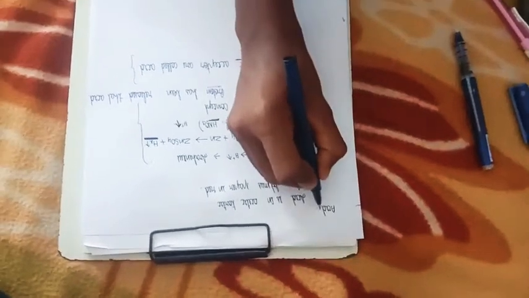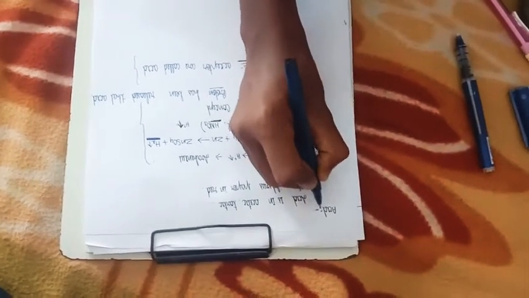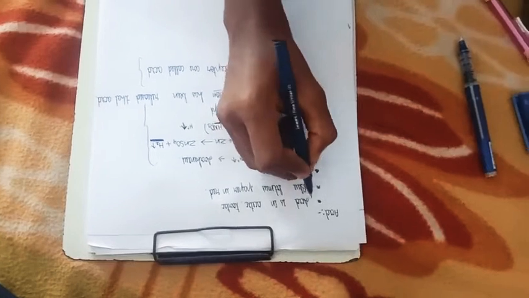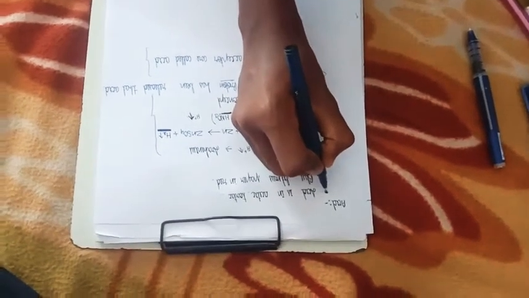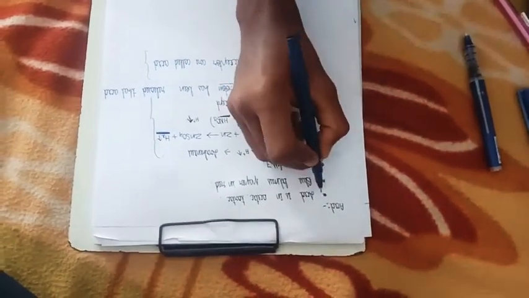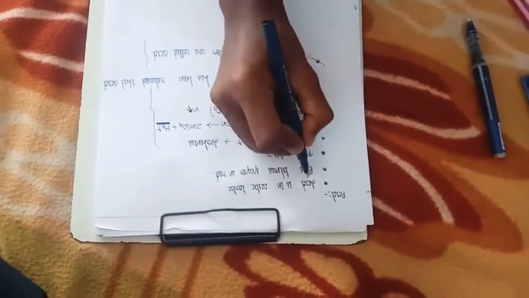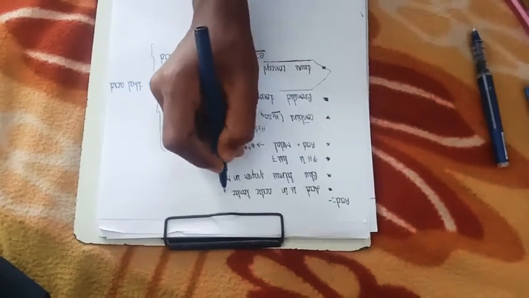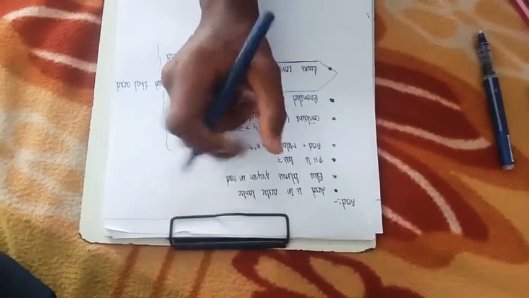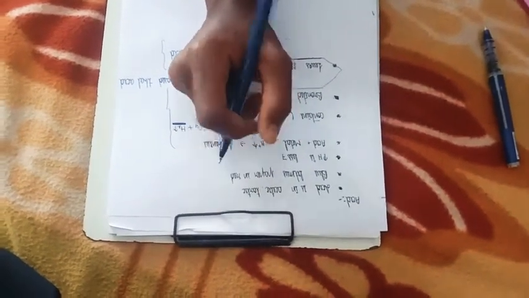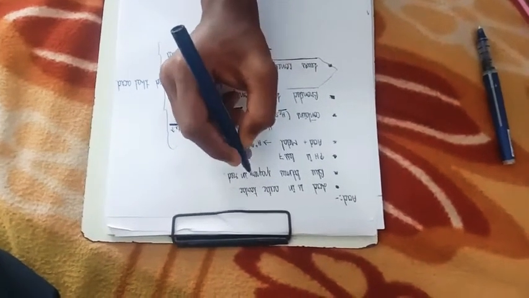We are going to discuss the chapter acids, bases and salts in chemistry. First of all, we need to take a definition of acid. How can we define acid? Acid is sour in taste. For example, lemon is also acidic in taste. Tamarind is also acidic in taste.